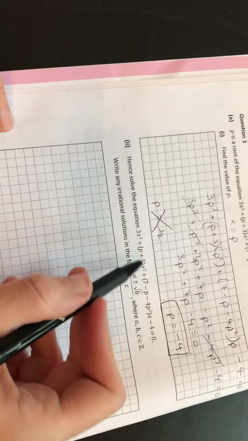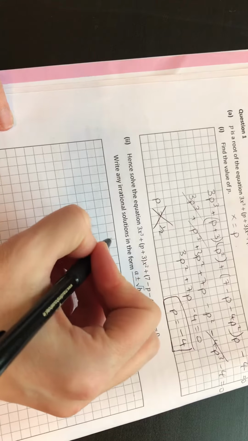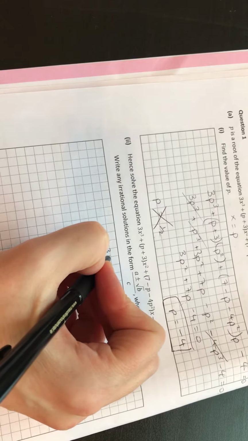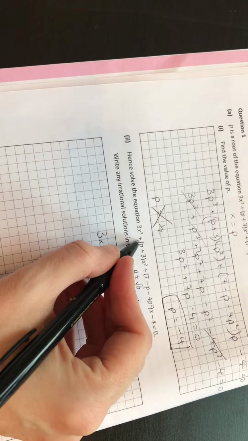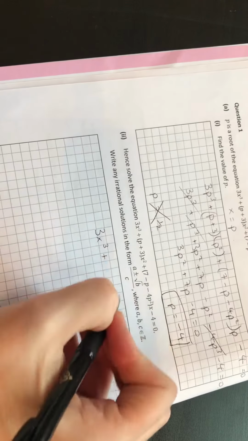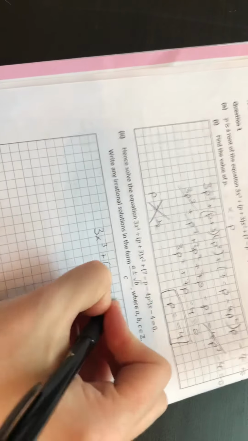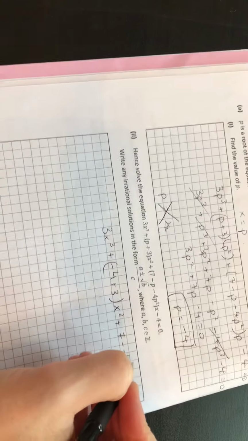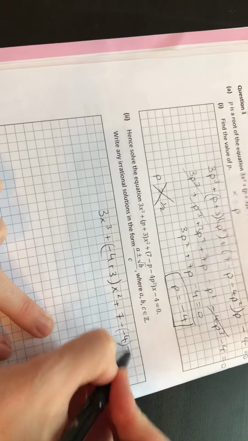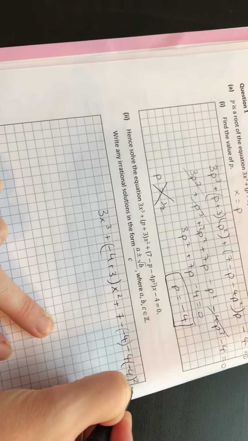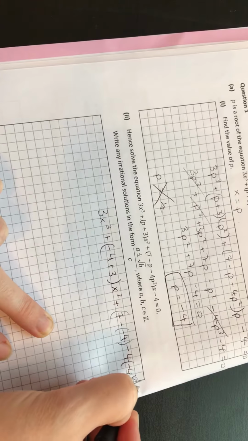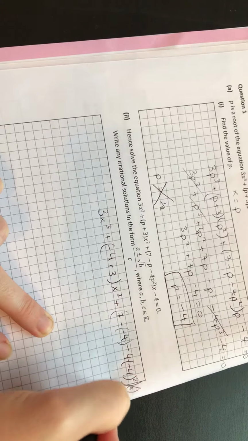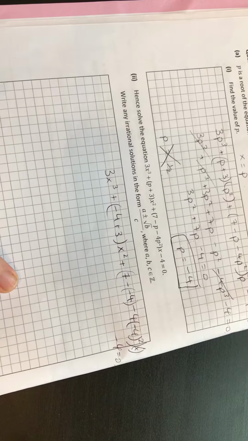Hence solve the equation. Well, now that I know that P is minus 4, I have a 3x cubed plus a minus 4 plus 3x squared plus a 7 minus 4 minus 4 times minus 4 squared times x minus 4 equals 0. Sorry, I've kind of gone off the page there.